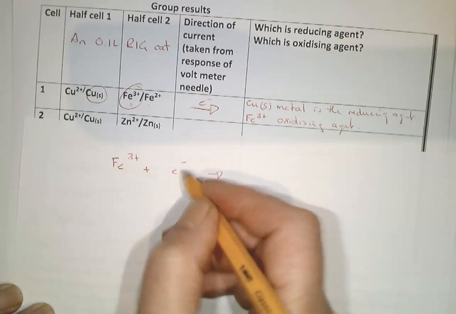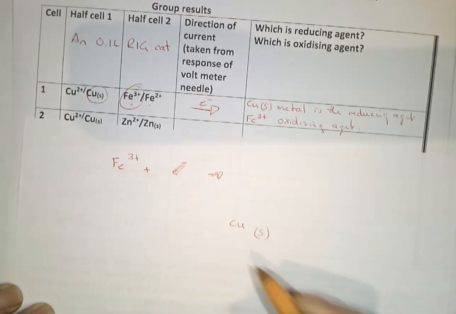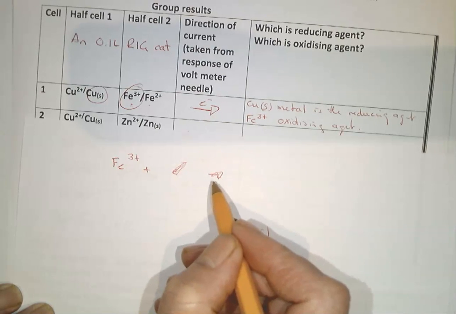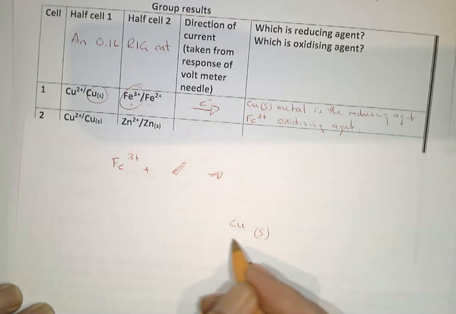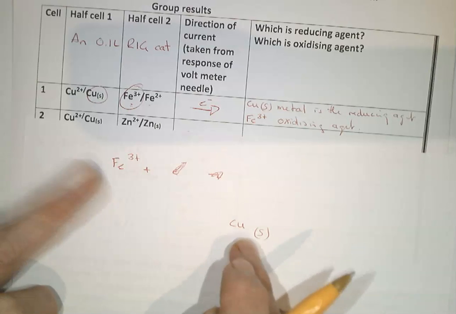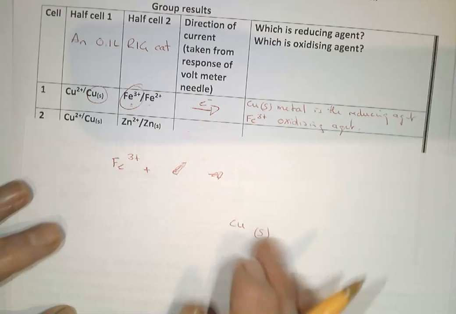I don't really want to write these out because I would like you to practice them. So I'll set this up. Okay, so that's going to be our reduction reaction, and this is our oxidation reaction. And that's the order. So we know that iron's higher.